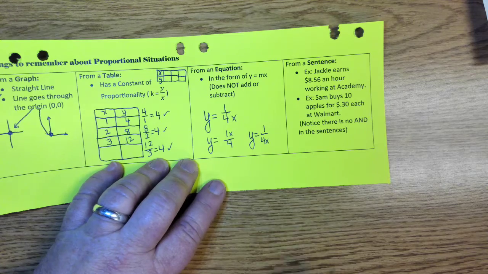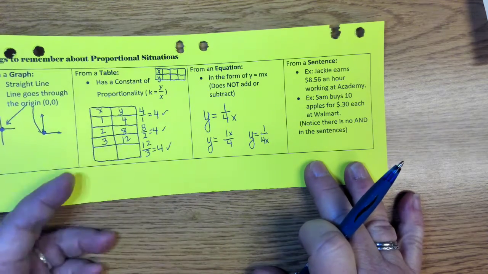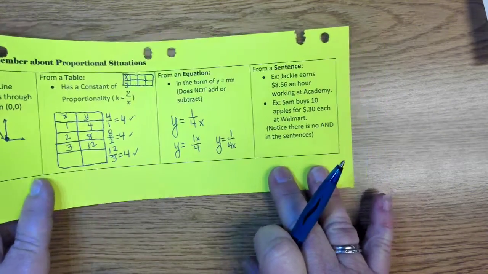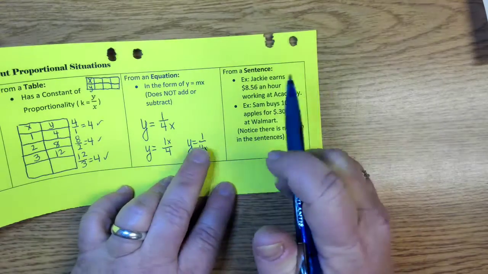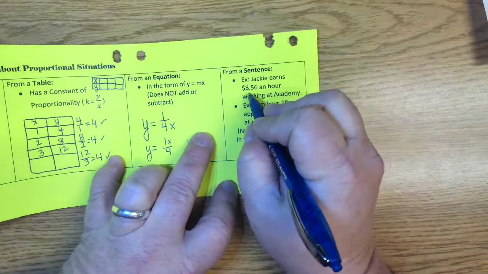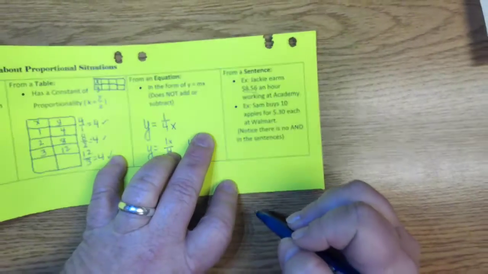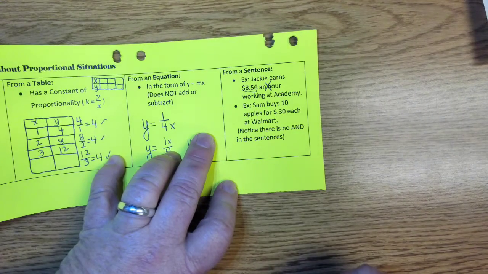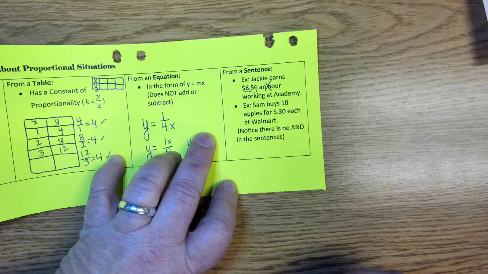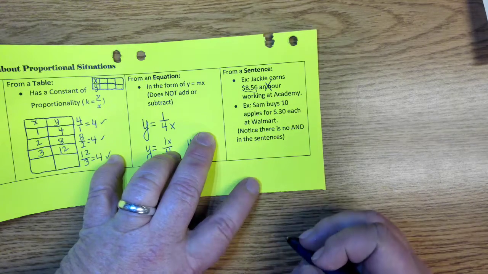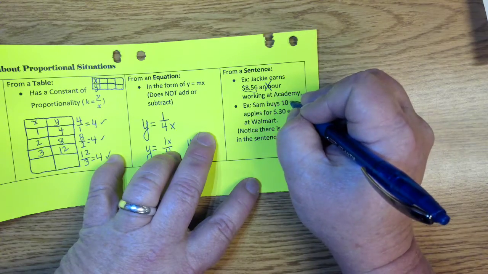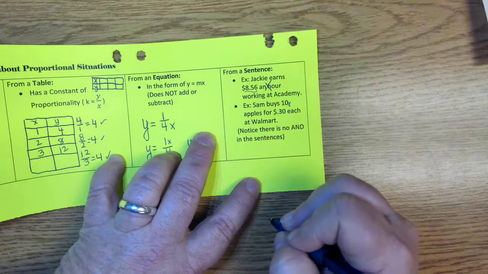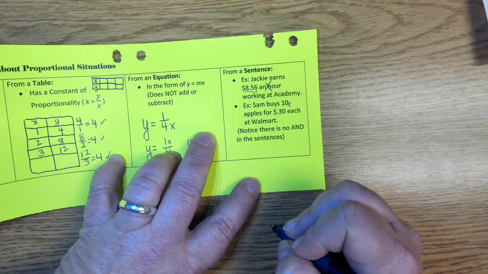Okay, it says 1/4 times x. All right, from a sentence, it must just have the rate, which is your slope, and your x, which is an hour. Jackie earns $8.56 an hour working at the academy. Sam buys 10 apples for 30 cents each. 10 apples would be your x for 30 cents each.